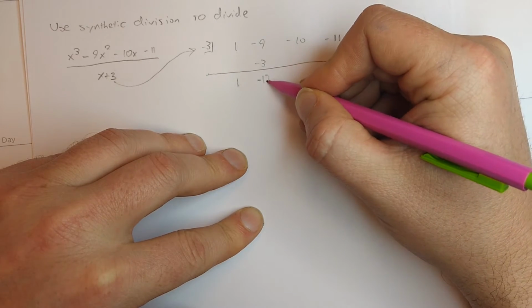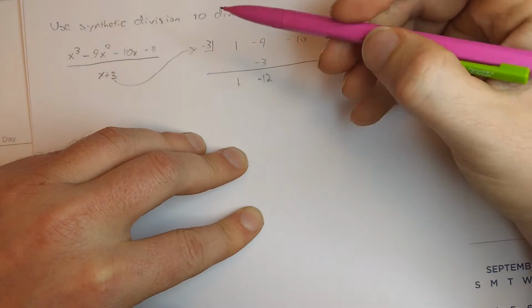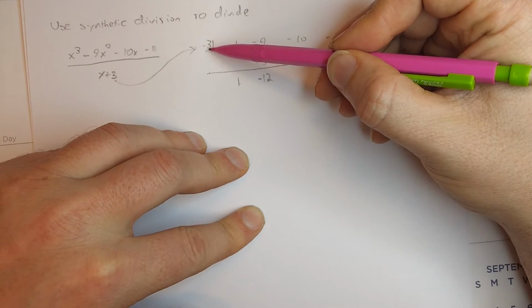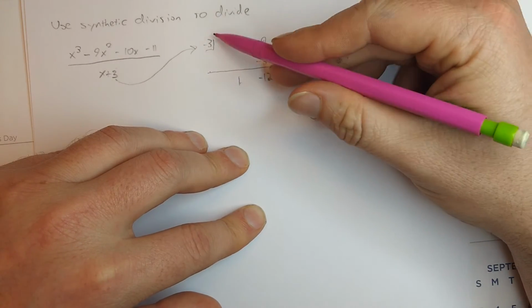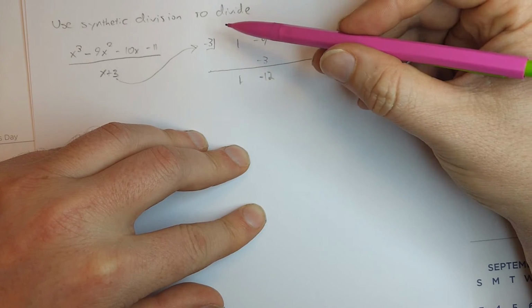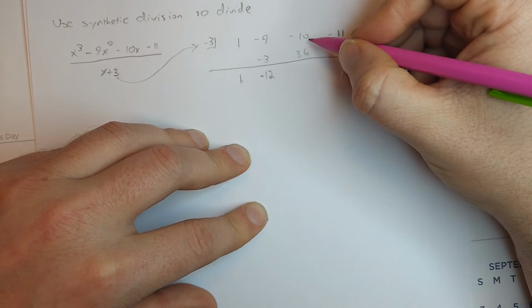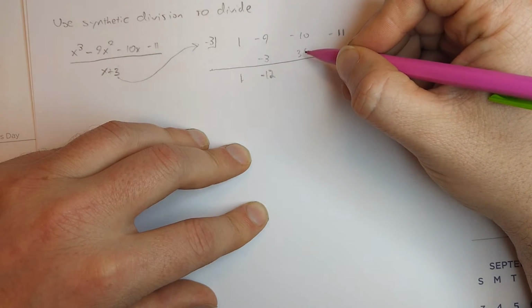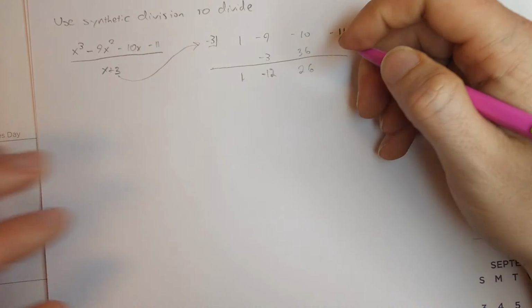Okay. Now that we've got this number, we're going to repeat the steps we just did. We're going to take that negative 12, multiply it by our negative 3 we put up in this box, and a negative times a negative is going to be positive, and 3 times 12 is 36. And then again, we add. Negative 10 plus 36 is 26.